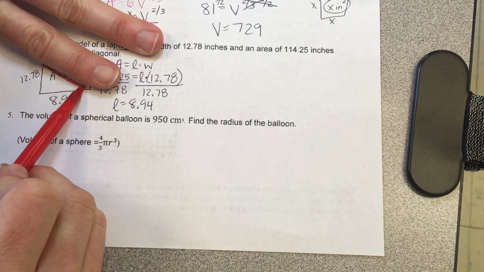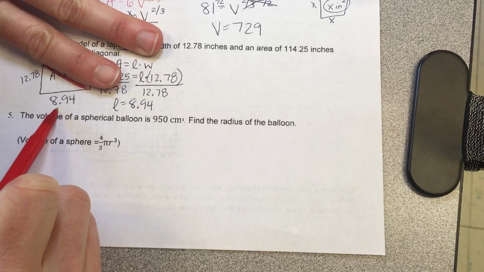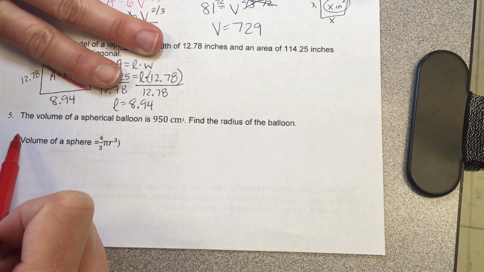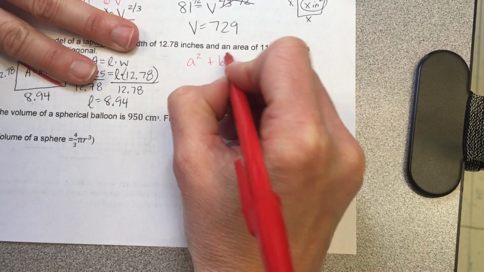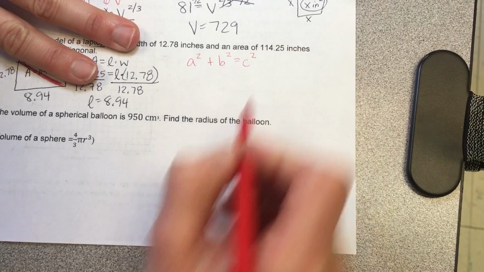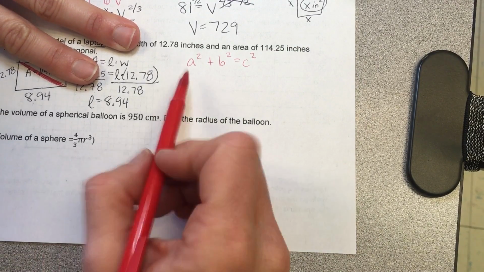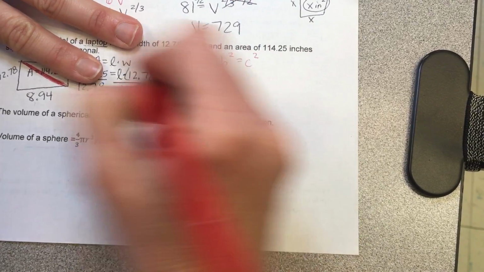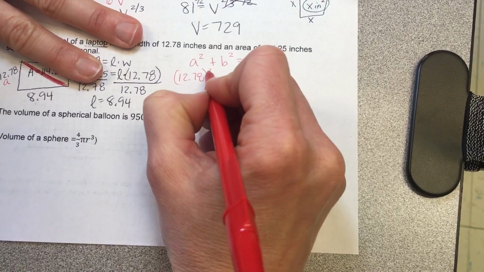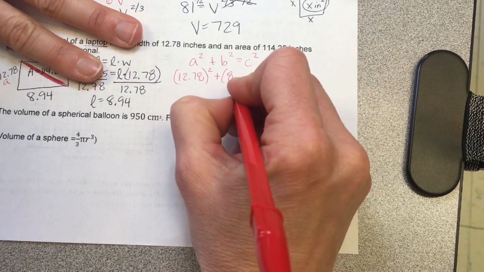How can I find this diagonal if I know this side and this side? Yep. What's the triangle formula? A squared plus B squared equals C squared. Okay? A squared plus B squared equals C squared. What goes in for A? 12.78, so this side, and square it. What goes in for B? 8.94.